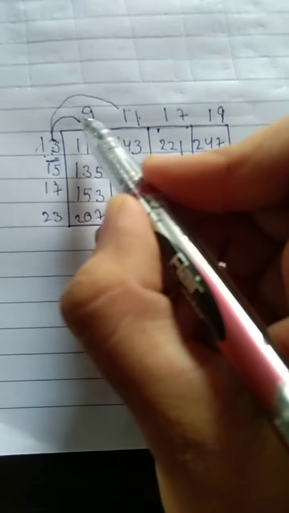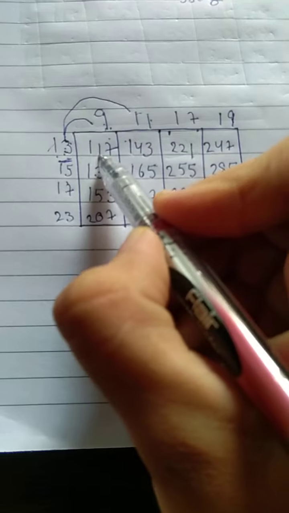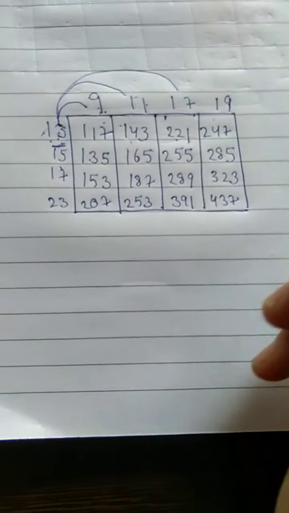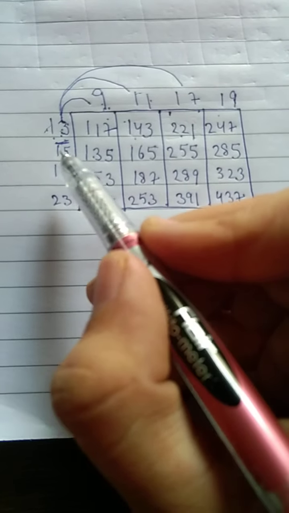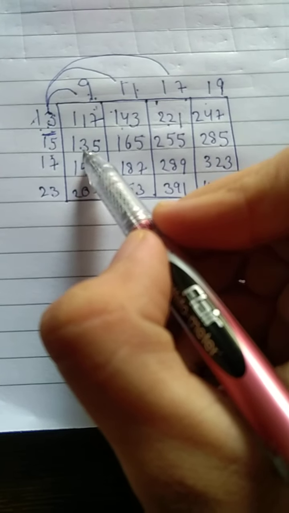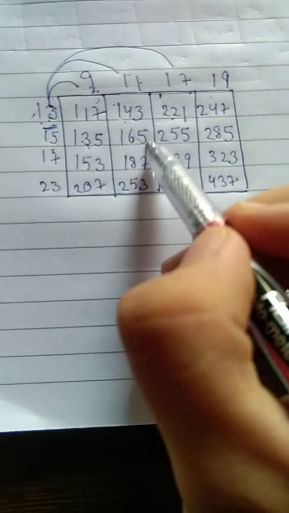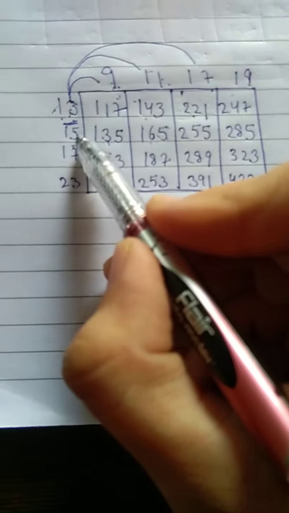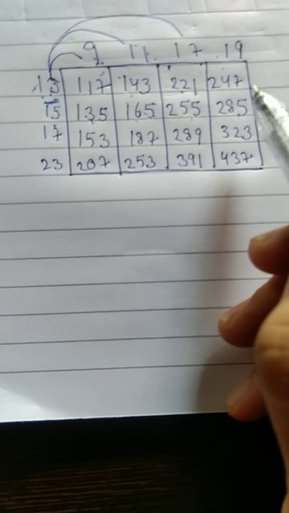Then this by this multiplication, you will have to put the value here. Then 13 by 17 value here, 13 by 19 here. Okay. Similarly, when you multiply 15 by 19, put the value in the first box of this second row. Then here, when you multiply 15 and 11, when you multiply 15 by 17, put the value here, 15 and 19 here, and similarly you have to fill the whole matrix.